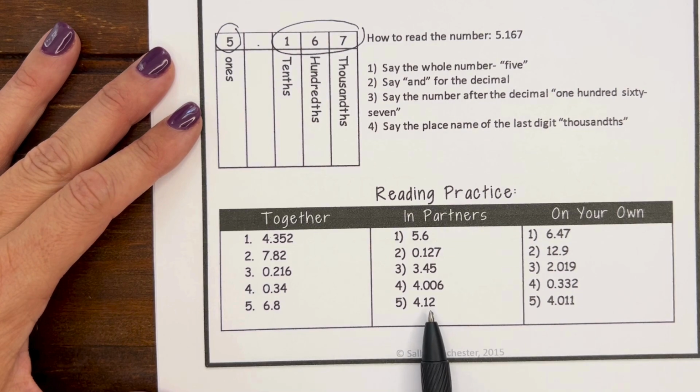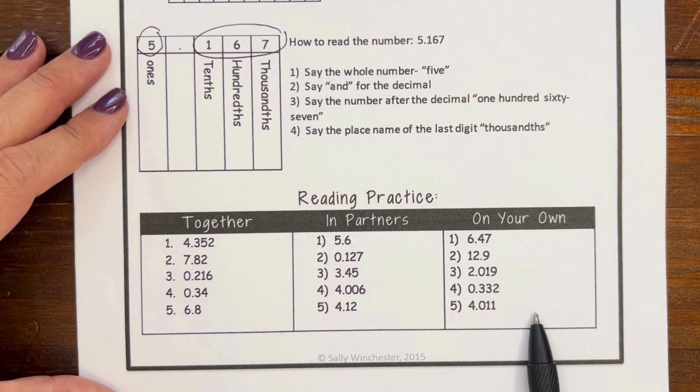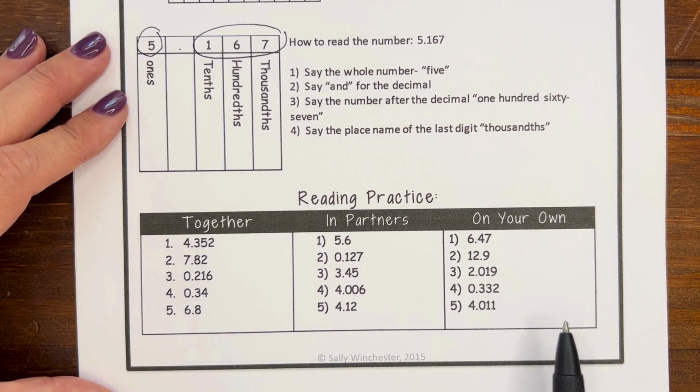4 and 12 hundredths. Now I'd like you to pause the video again and practice these 5 numbers on your own. We'll come back together and check them in a moment.